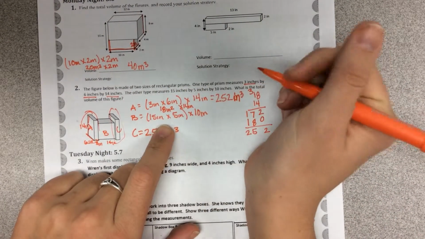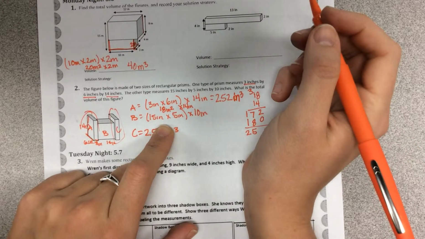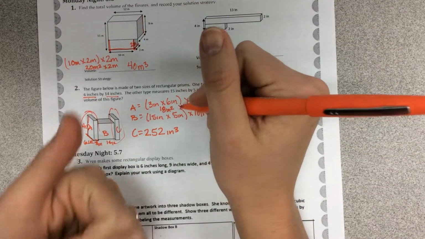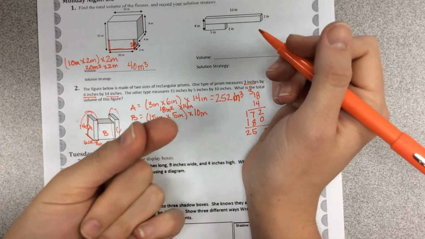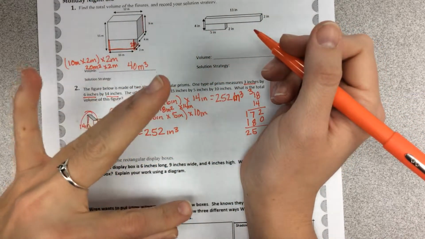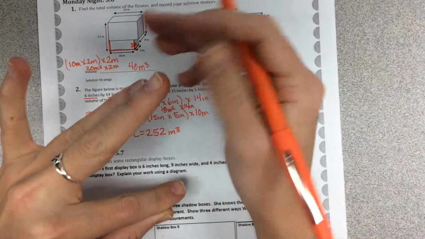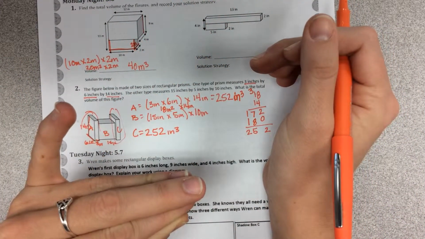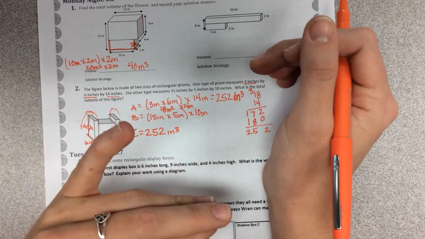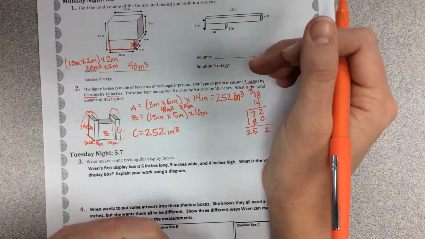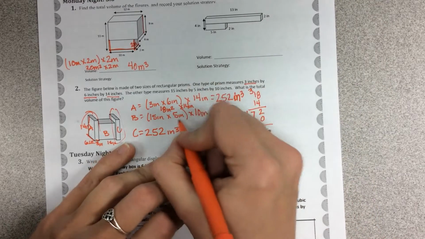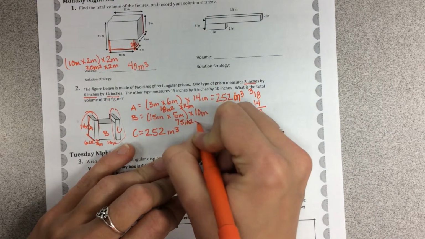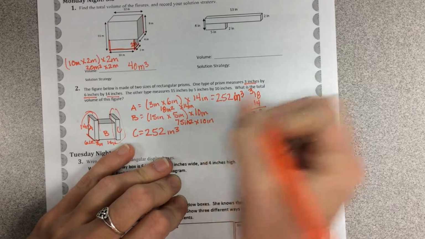15 inches times 5 inches. Okay, this is easy to think about if you think about time. A quarter of an hour plus a quarter of an hour is a half hour. Plus 15 is another half hour. 4/4 of an hour is 1 hour, 60 minutes, plus 15 would be 75. So this would be 75 inches squared times 10 inches.